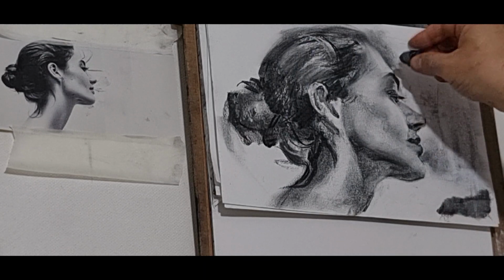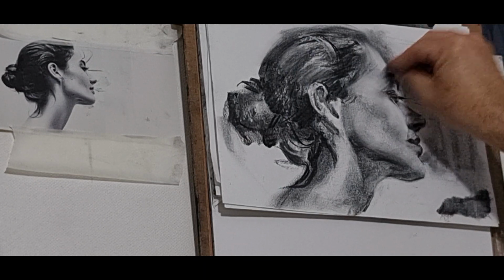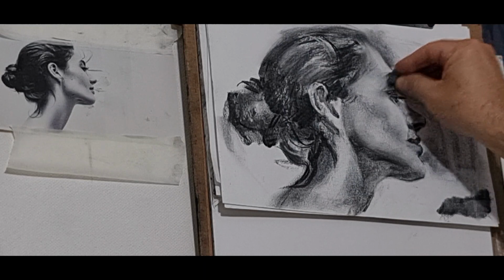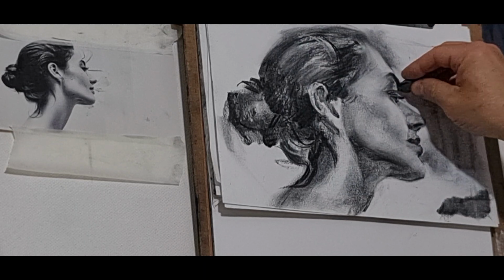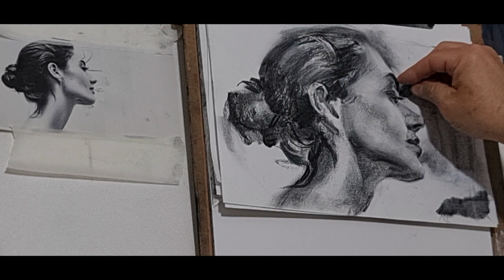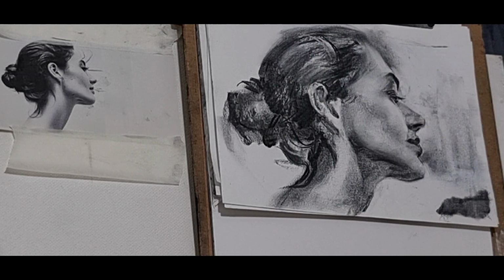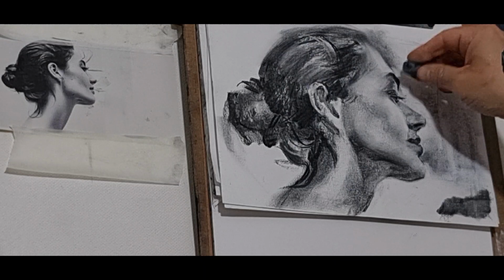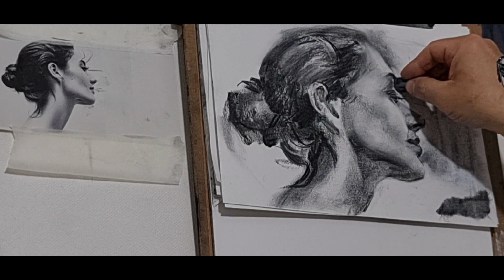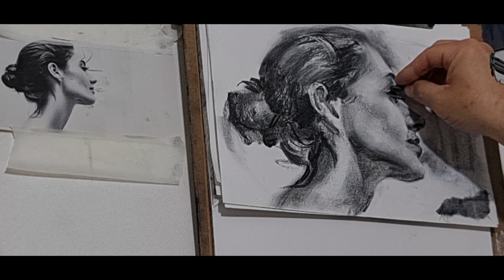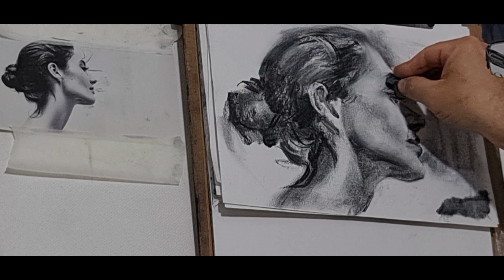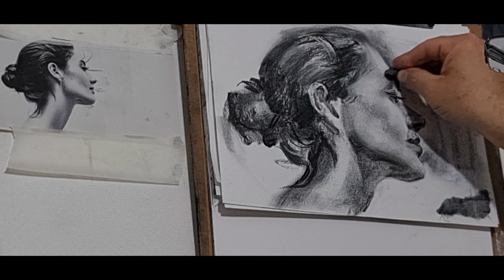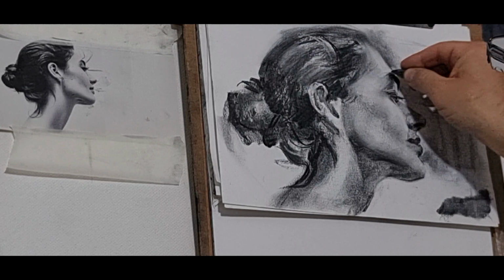And bring that highlight a little bit more here. And the eyelid. Lighter right here. There. Lighter here as well.